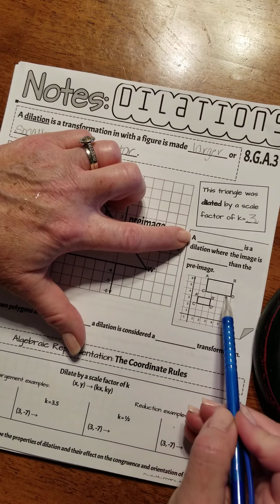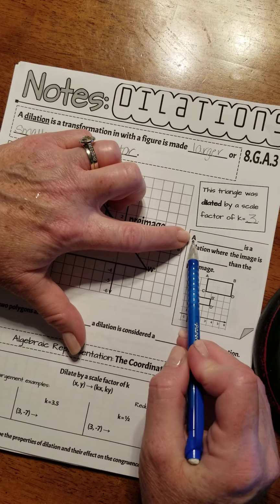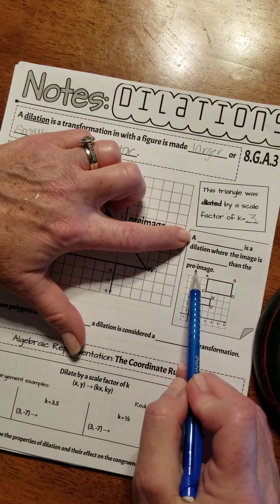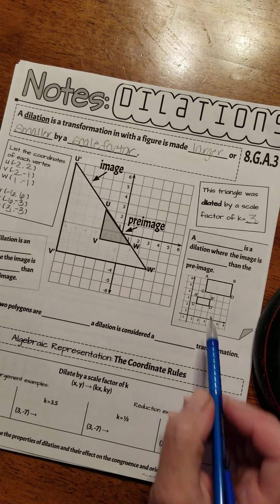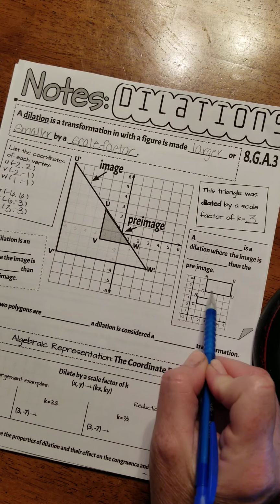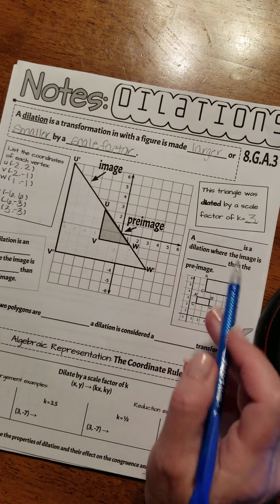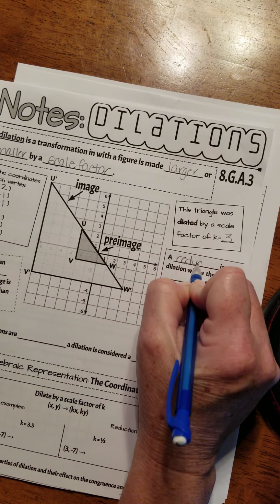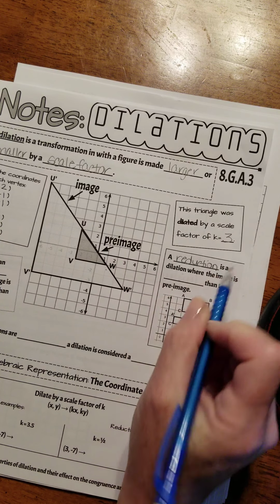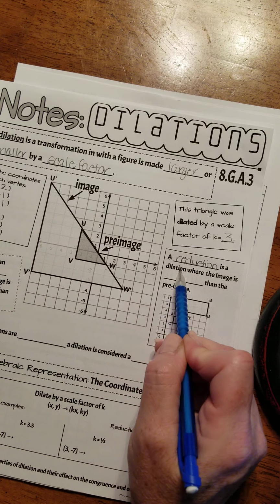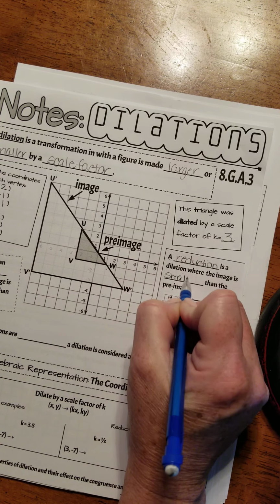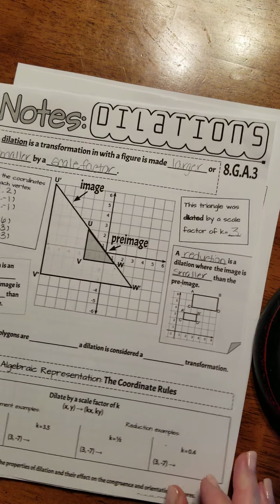In this case, it says a blank is a dilation where the image is something than the pre-image. So where's the pre-image here? The pre-image is the larger one. So this is called a reduction. A reduction is a dilation when the image is smaller than the pre-image.